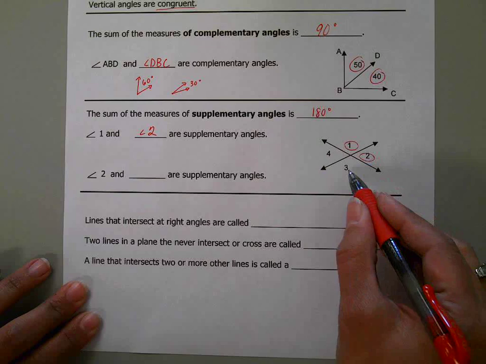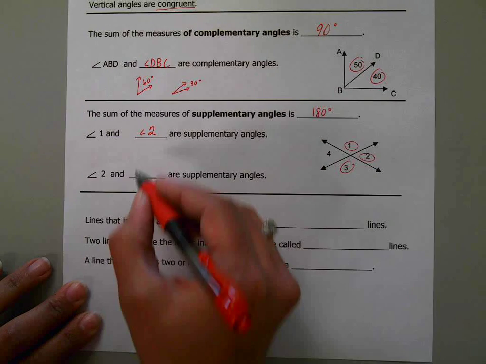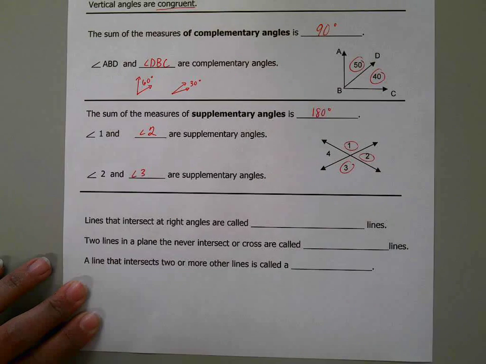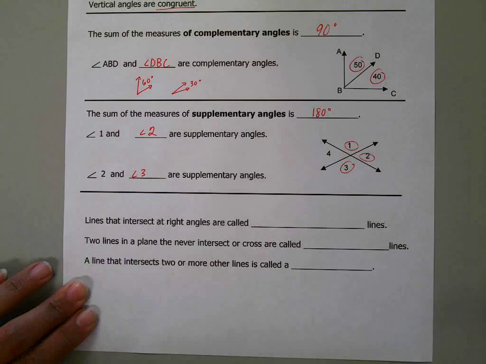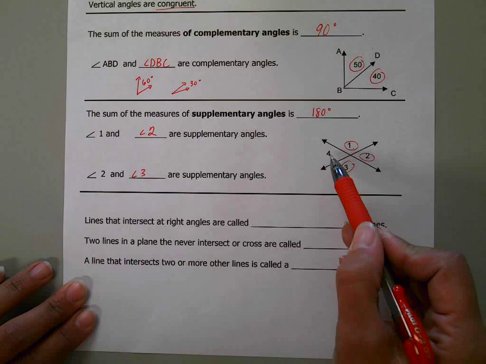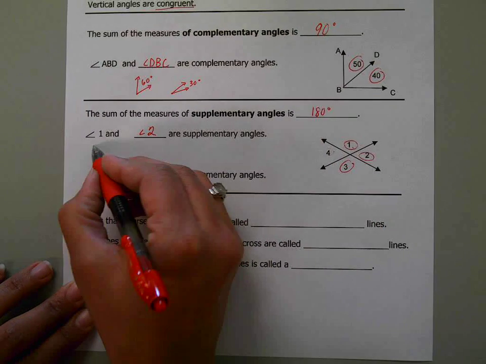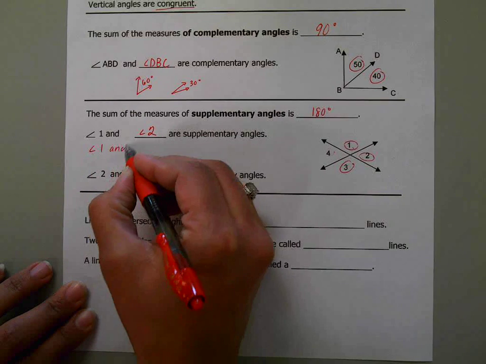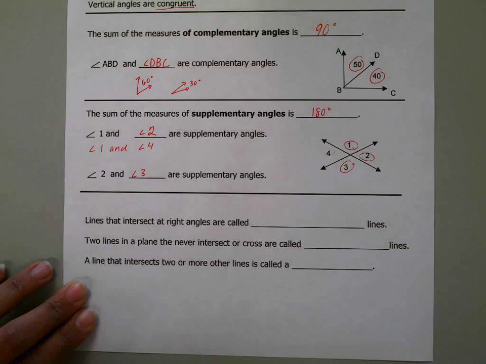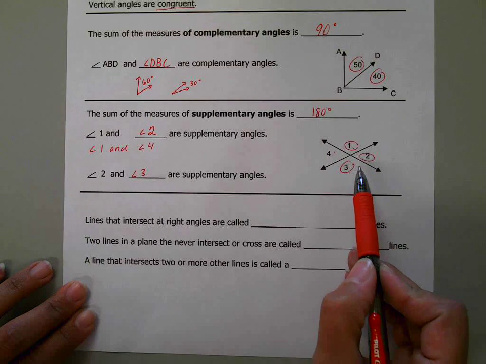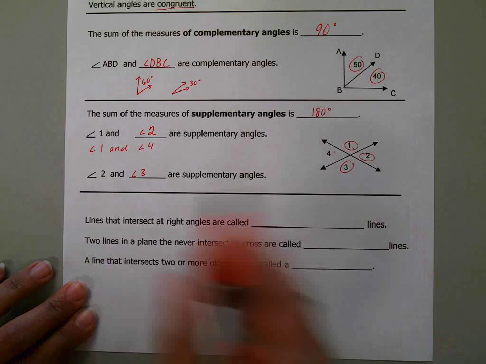Angle 2 and angle 3 are also supplementary. And you could keep going. Angle 1 and angle 4 are also supplementary. And angle 4 and 3 are supplementary.